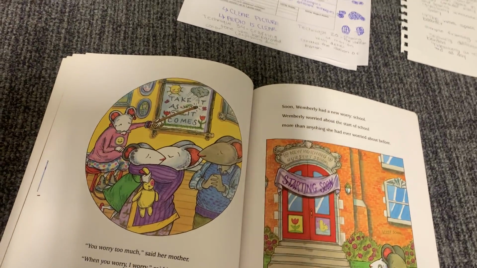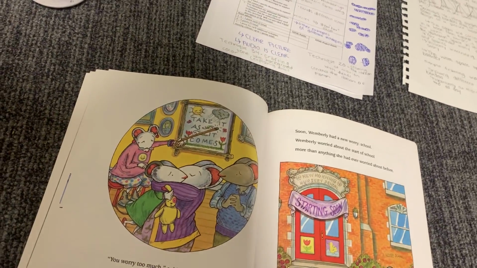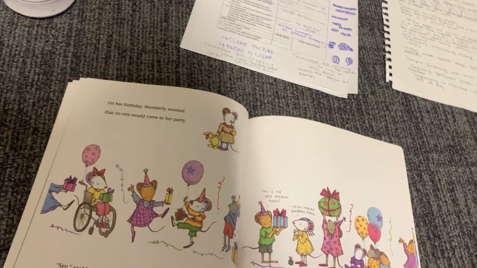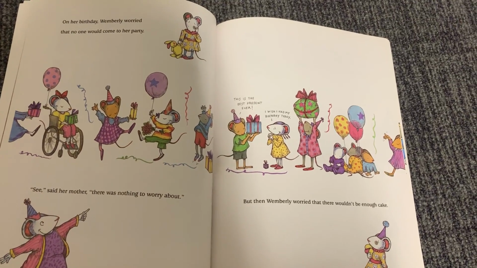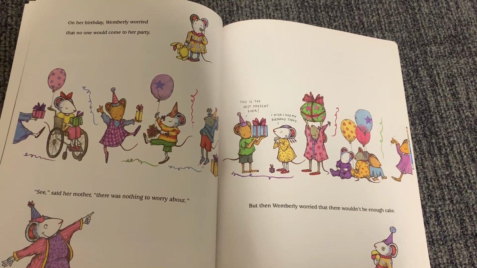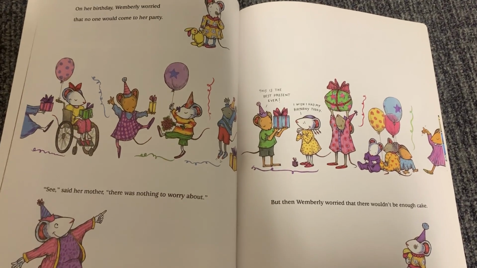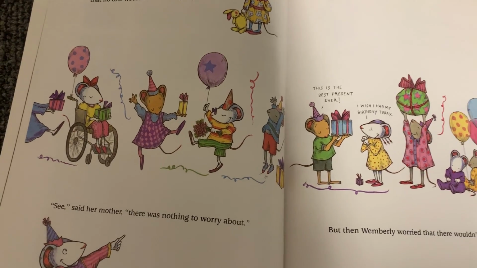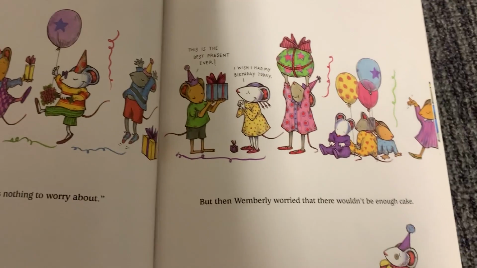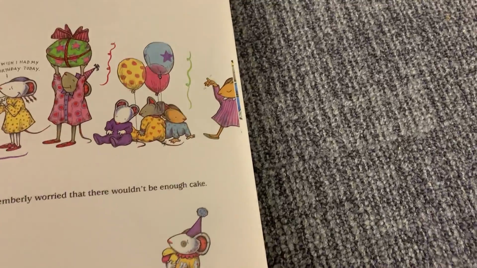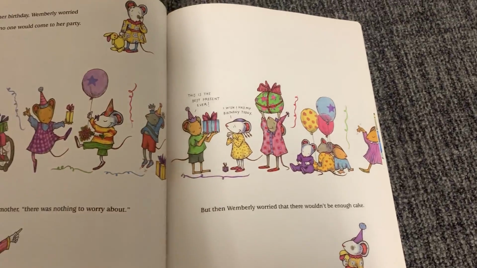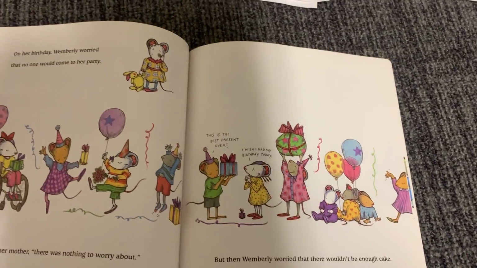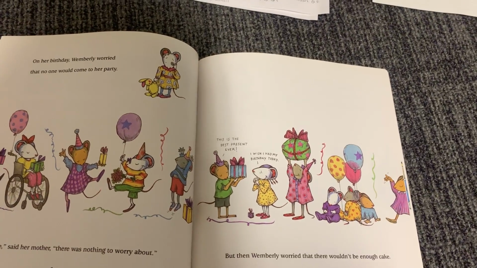The next technique I want to focus on is technique 20, creating the illusion of motion with detail. And I think it's really cool how on these pages, when it's Wimberly's birthday, it's showing that these characters look like they're moving as if they're dancing or jumping. And so you can see dancing, and then you see this one's jumping, these ones are sitting, this one's coming off the page. It just shows movement throughout the book, and I think it's super cool how the author crafts and creates this illusion that people are moving.